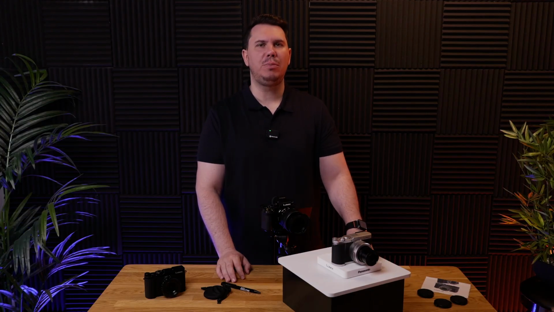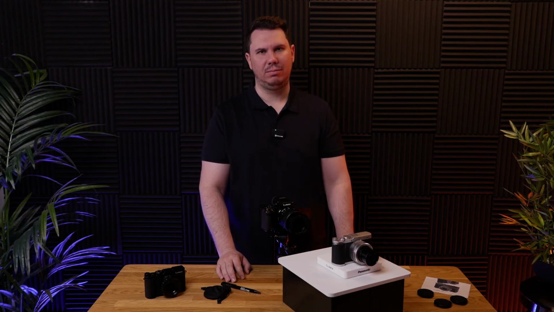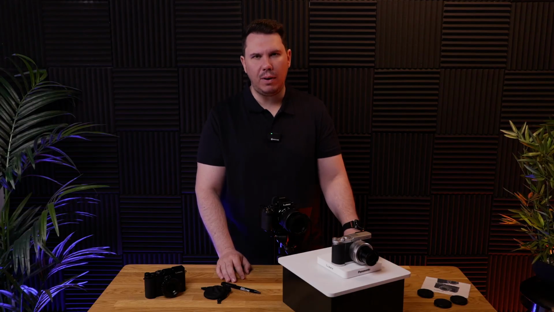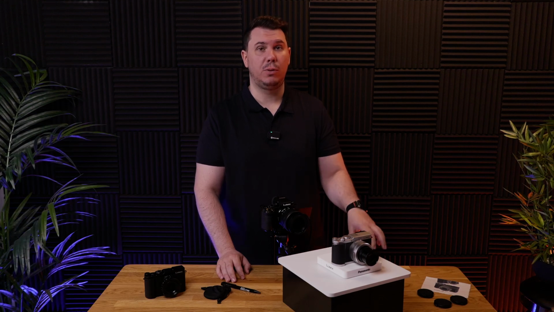So in simple terms, a LUT is a lookup table, but that doesn't mean anything to us, right? Think about it as a look. Think about it as a color and brightness profile that gets applied to the recording that you have on the camera, and this is for video recording, keep that in mind.